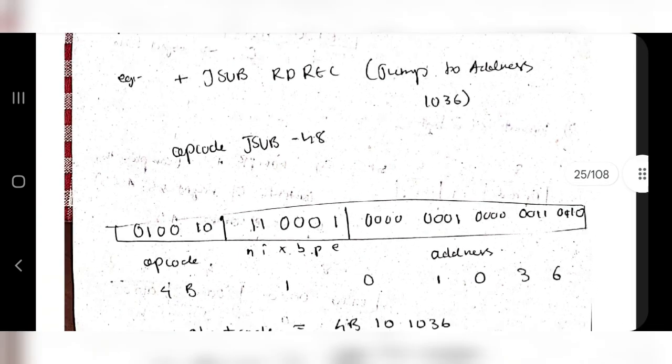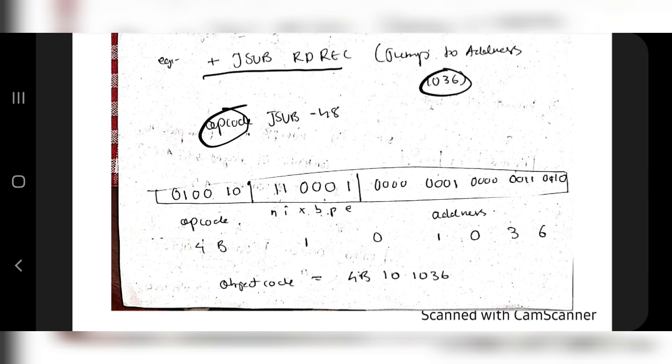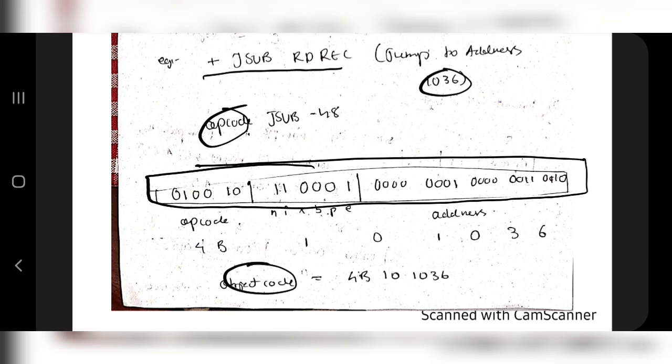So this is the SIC instruction. See, this is the main thing which you need to learn from this module. In this module you will be given these instructions, and the opcode will be given to you, and the address will be given to you. By using the opcode and the address, you have to write this one. After you write this one, you will be able to generate the object code. The object code will be written here, like that for all of the lines you have to do.